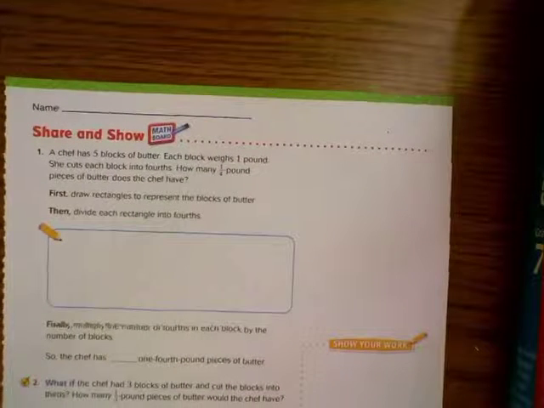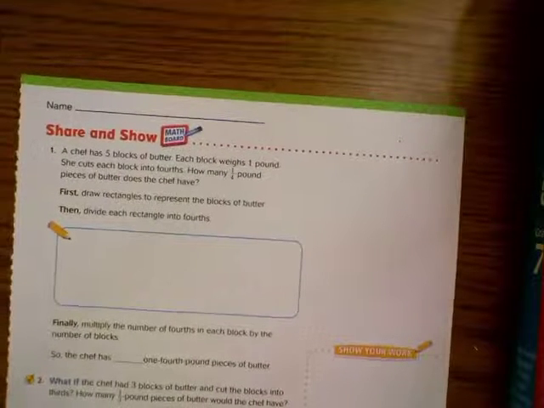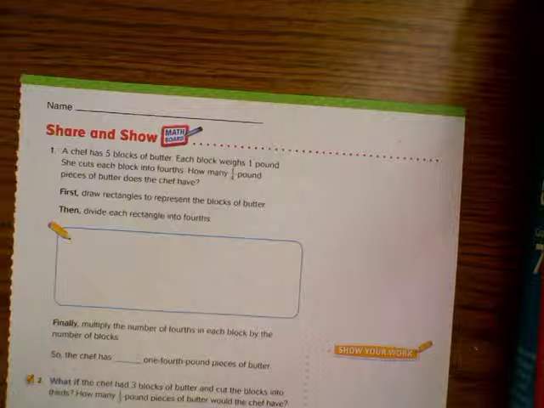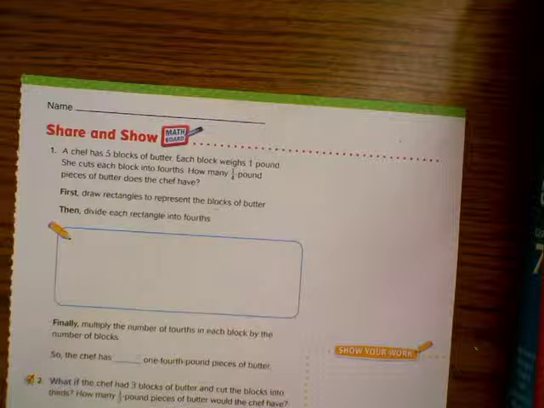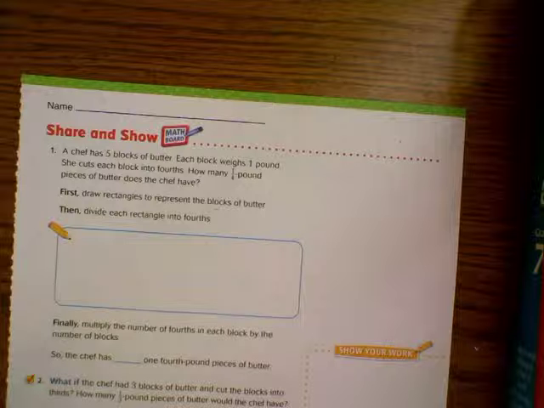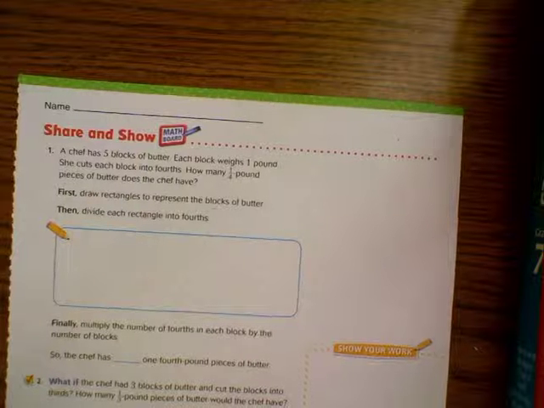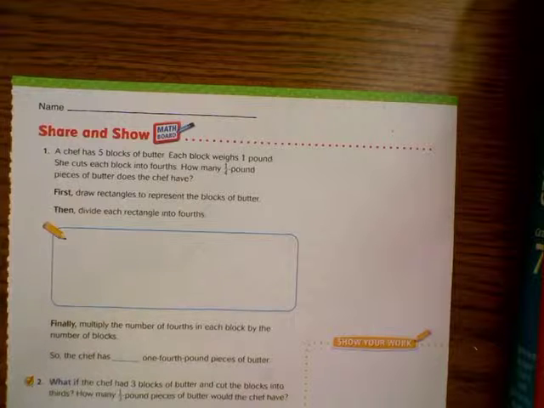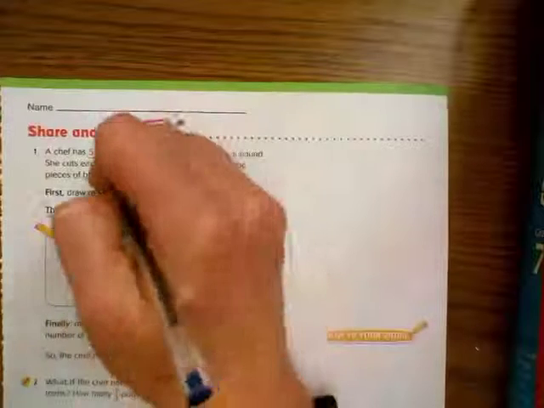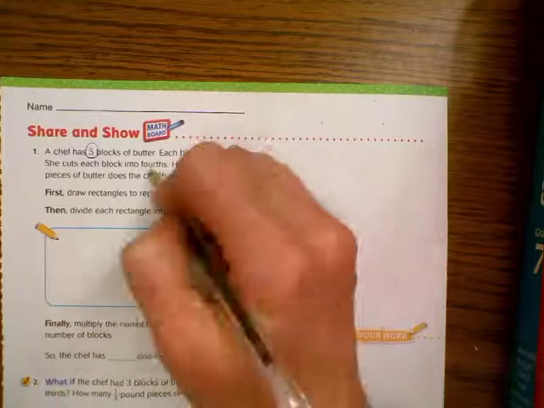Okay. On the Sharon Show, we have a chef that has 5 blocks of butter. Each block weighs 1 pound. She cuts each block into fourths. How many 1/4 pound pieces of butter does the chef have? So in this case, we're going to look through. We have a 5, we have a 1, and we have a fourth, or 1/4. So we have to decide what we need to draw for our model.